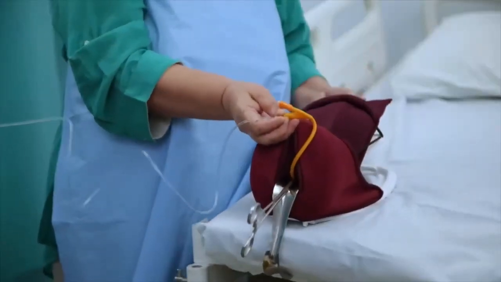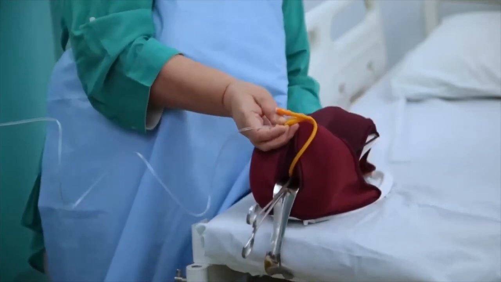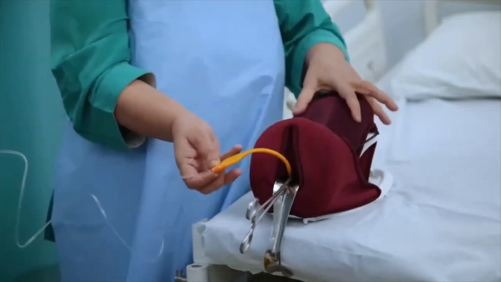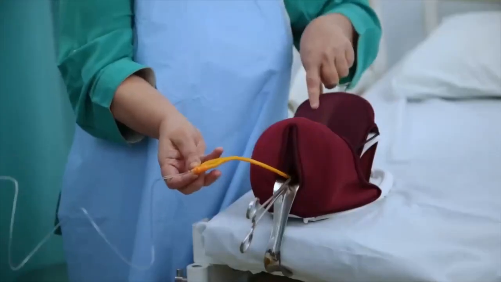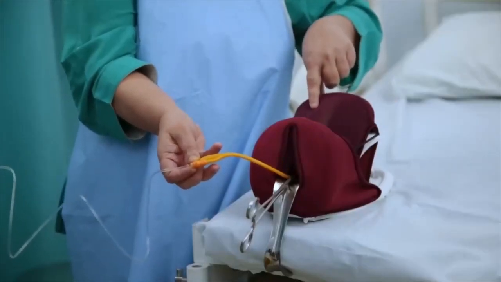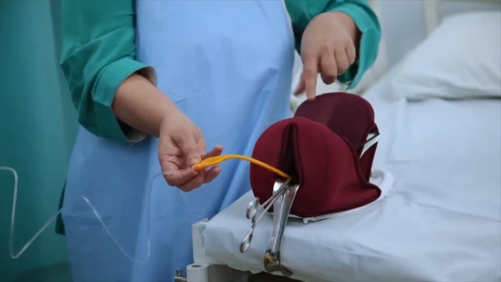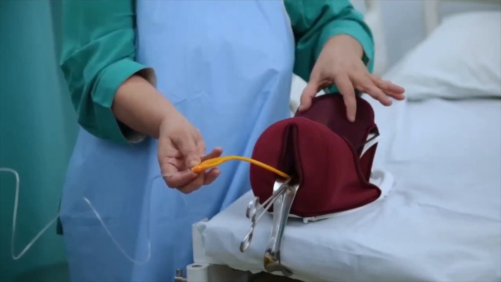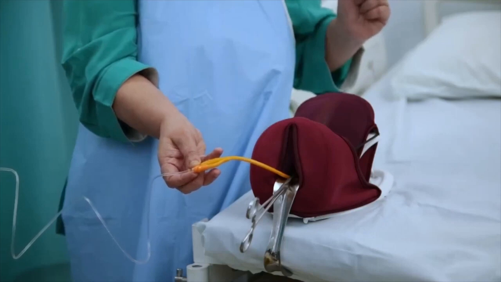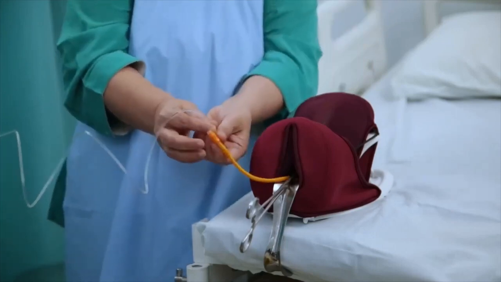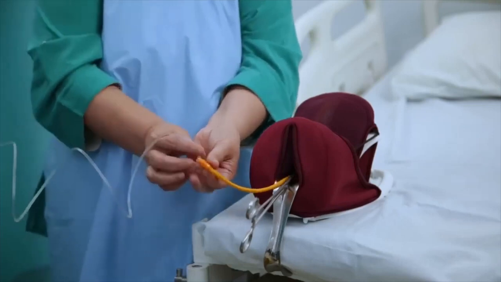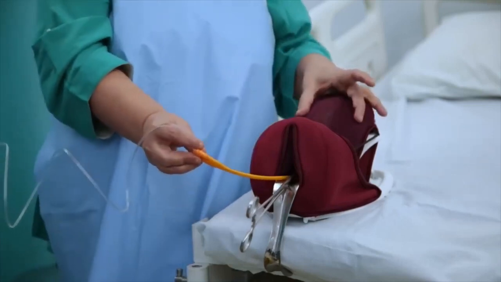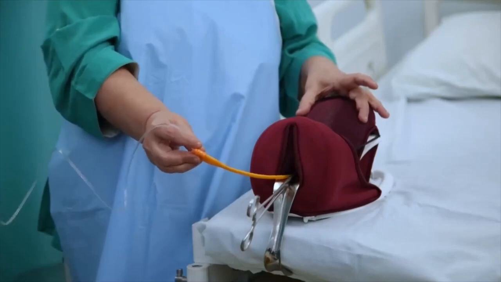In the Mama U model, this is a useful point that you can see the inside of the uterus. See, can you see the condom filling with saline? See, this is inflating. Can you see this is inflating?